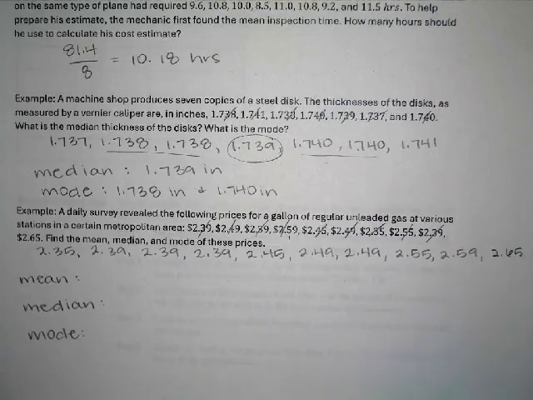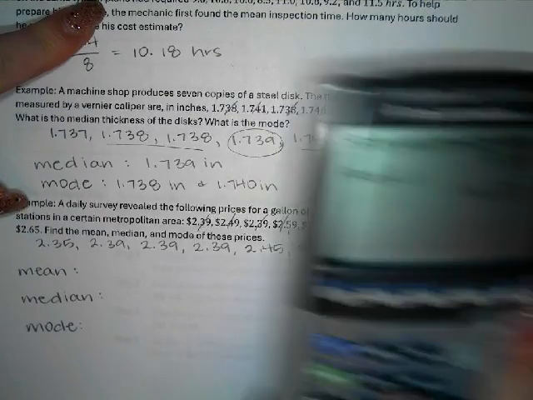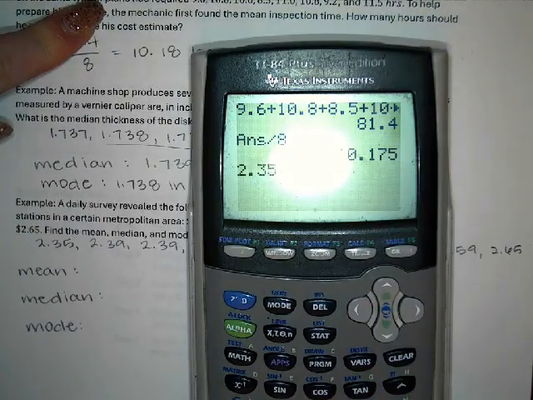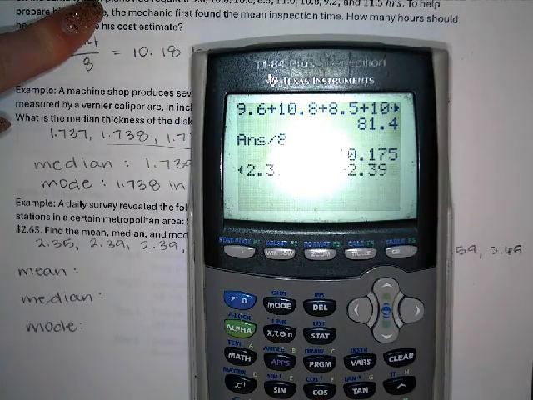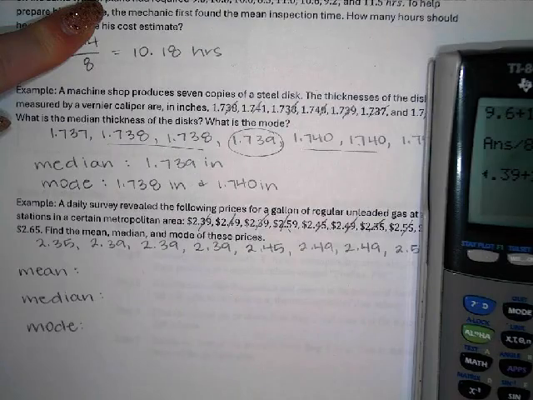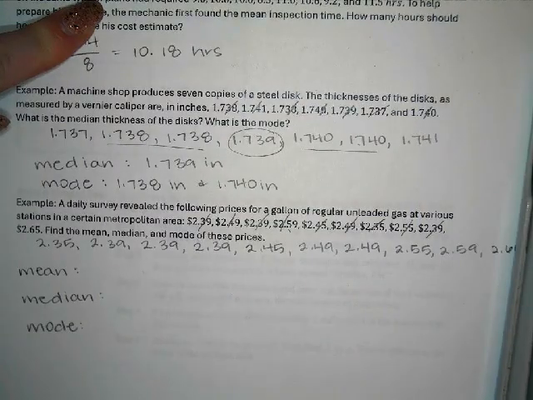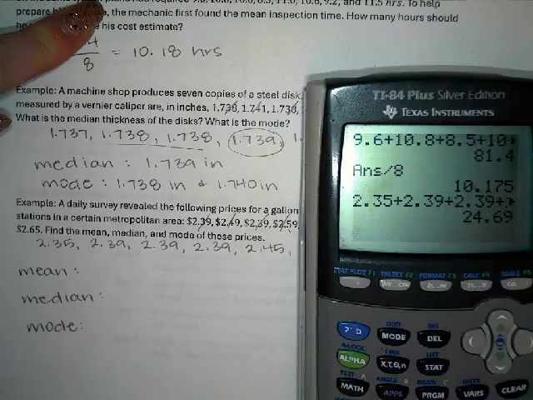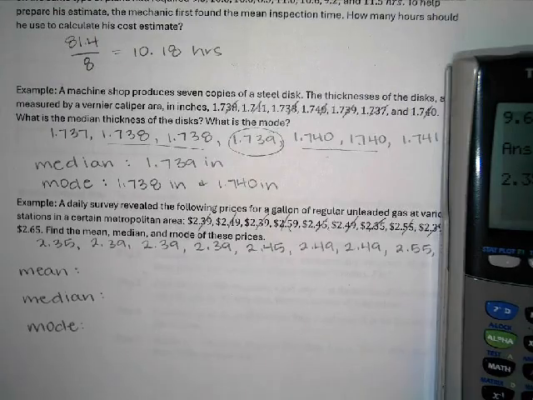Okay, so for the mean, I'm going to find the sum. 1, 2, 3. Okay, so the sum is, I got a different number than when I did it beforehand.